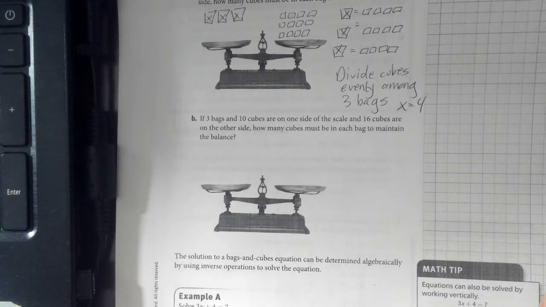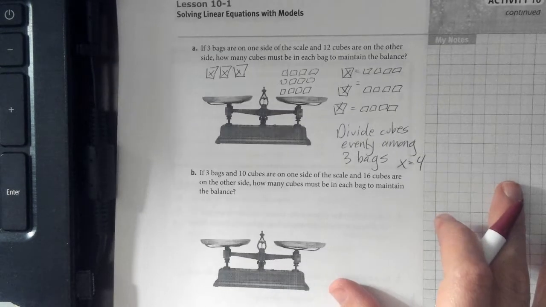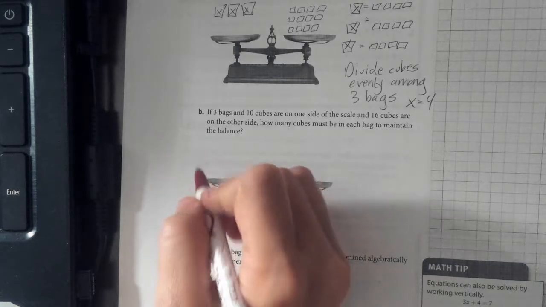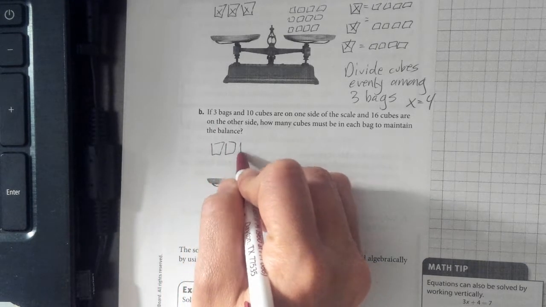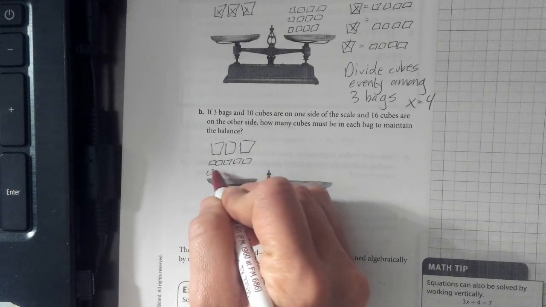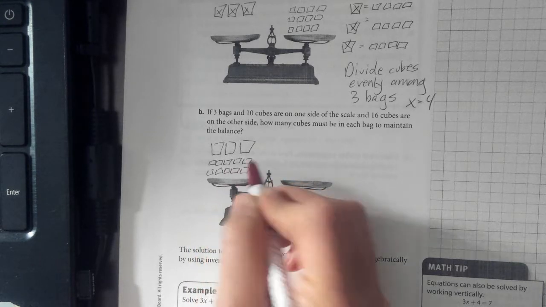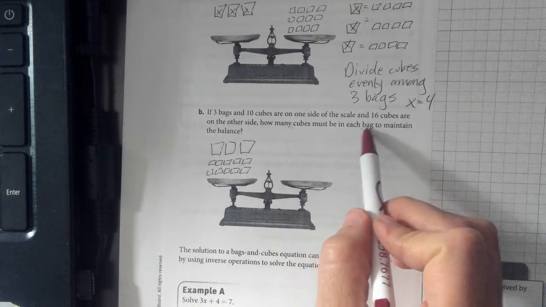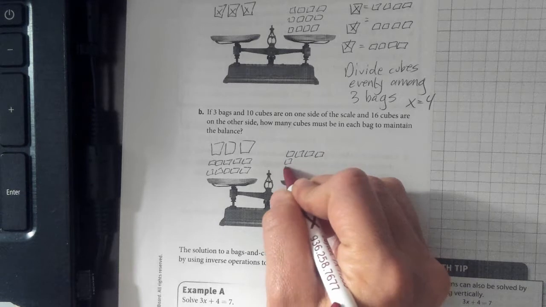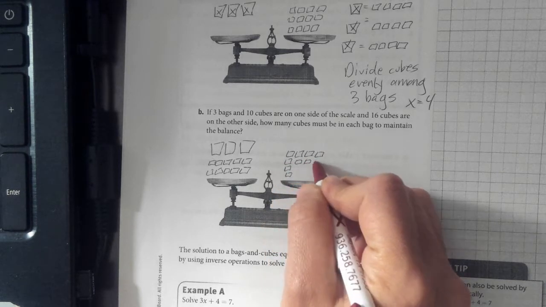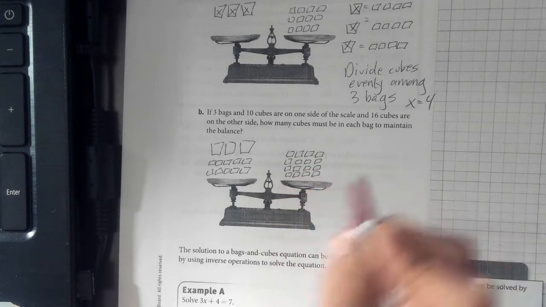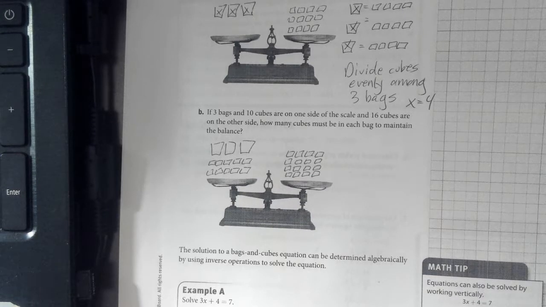Okay, and then this one has 3 bags and 10 cubes on one side. So 1, 2, 3, 4, 5. 1, 2, 3, 4, 5. So 3 bags, 10 cubes on one side, and 16 cubes on the other. So we do 4 by 4. Okay, how many cubes must be in each bag to maintain the balance?